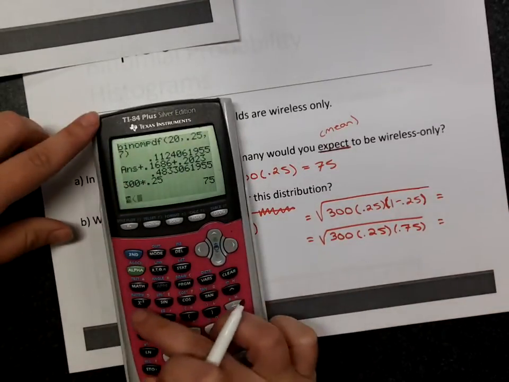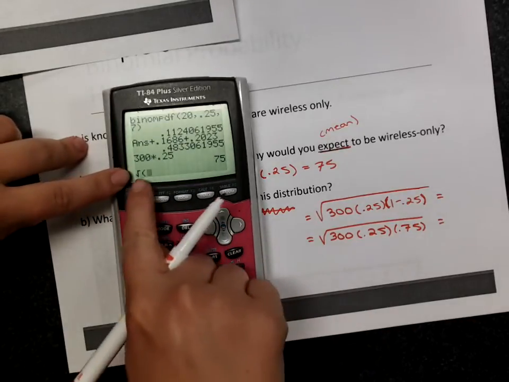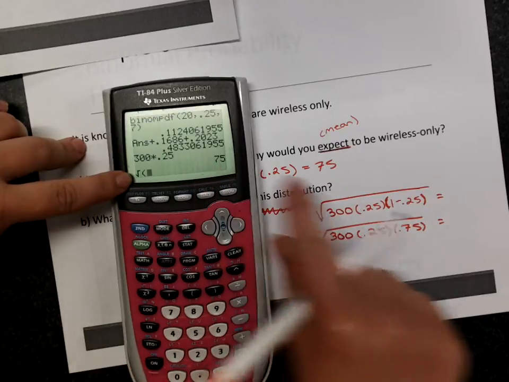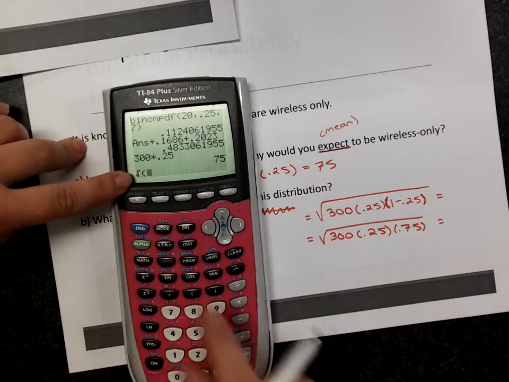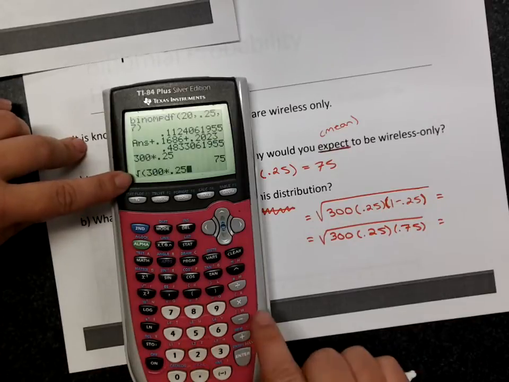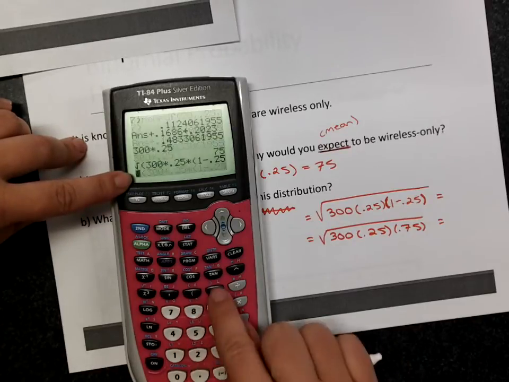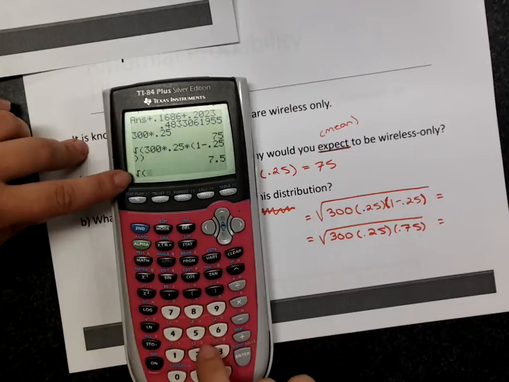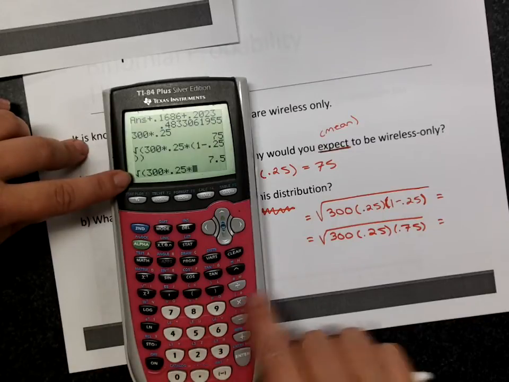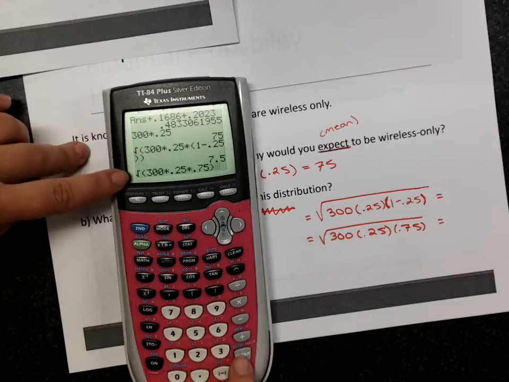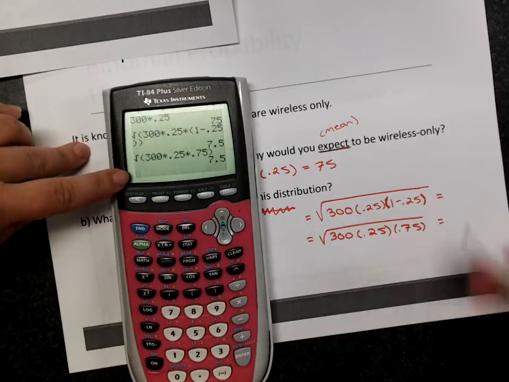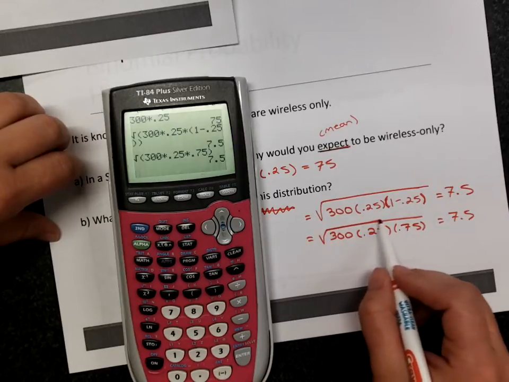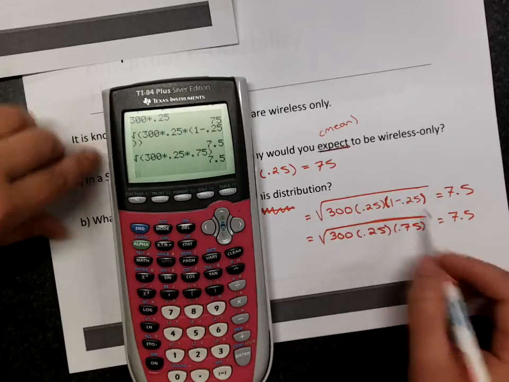Those of you with newer calculators, when you go to do square root, make sure the square root top carries all the way across your calculations and then push enter. If you have an old calculator like mine, you just have to be careful with the parentheses. If you type it in like that, you'll have to do a double parentheses to close it. Or if you do 300 times 0.25 times 0.75, then you just need a single parentheses. Either way, you should get 7.5. So just be careful. The newer calculators carry that square root all the way across. The older calculators, just watch your parentheses.